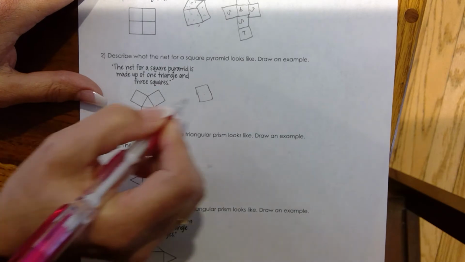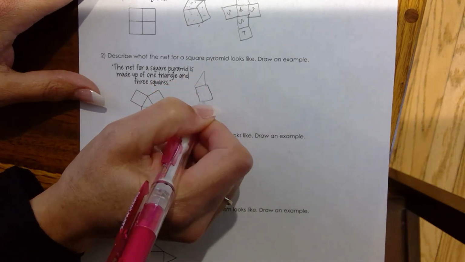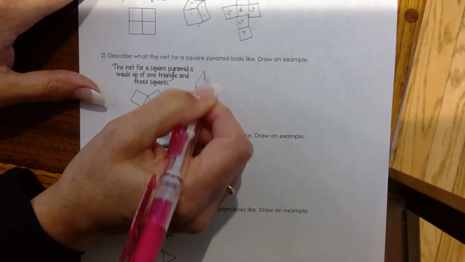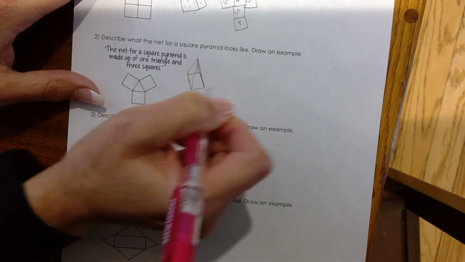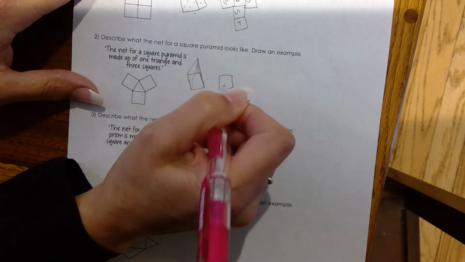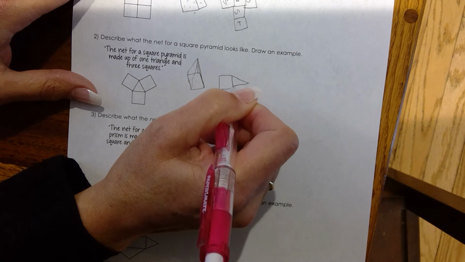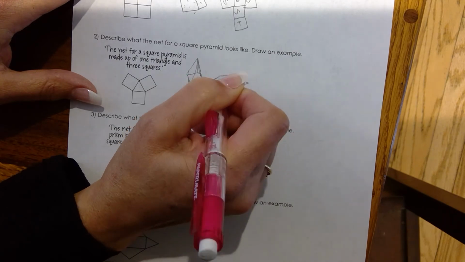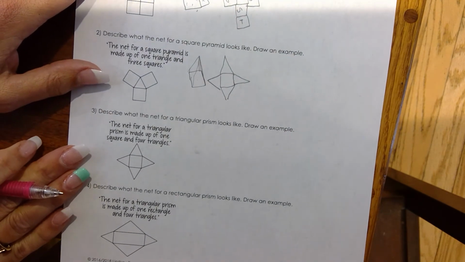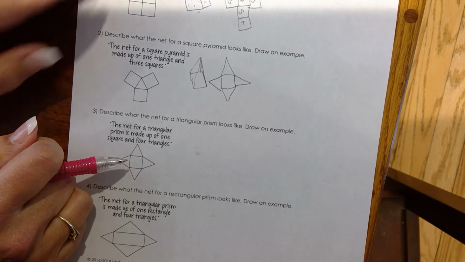And if we were to make it a pyramid, we're going to have a triangle on top. Basically, all these sides are going to be a triangle. I don't know if you can see that very well. It doesn't look very good. Okay, so if we drew it out, we're going to have a square with a triangle here, a triangle here, a triangle here, and a triangle here. Okay, my drawings are not very good. Right. Pretty much this net down here is the answer for number 2.